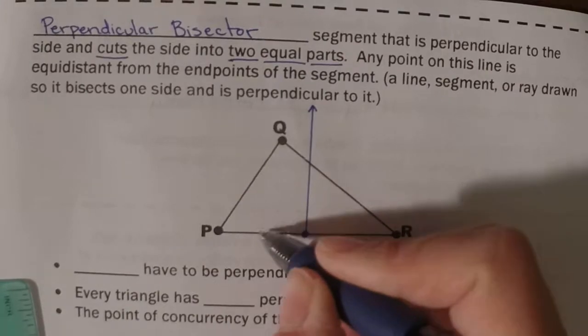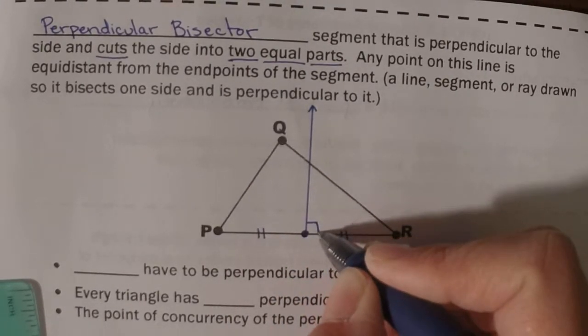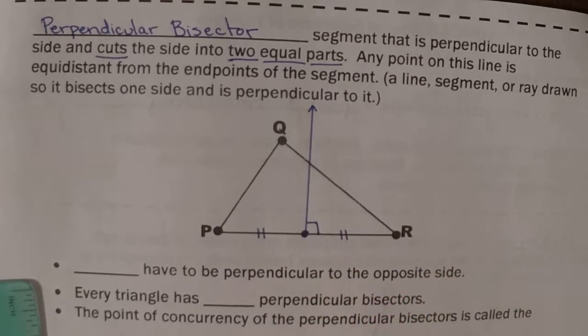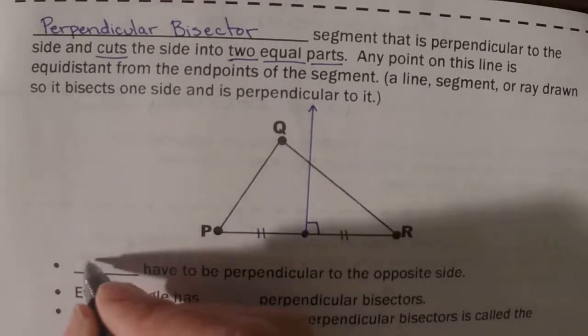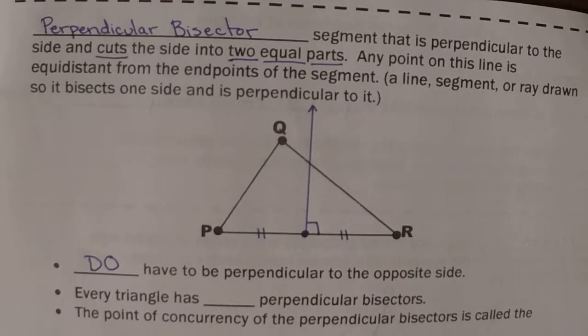Okay. This would be congruent to this, and then it would create a right angle on both sides. Since it's called a perpendicular bisector, it does have to be perpendicular.